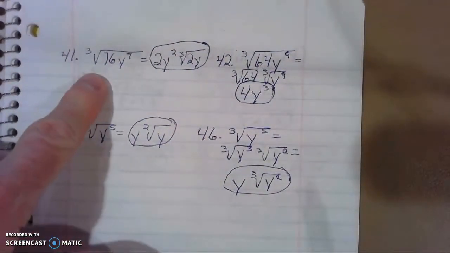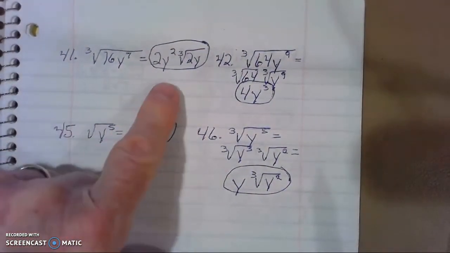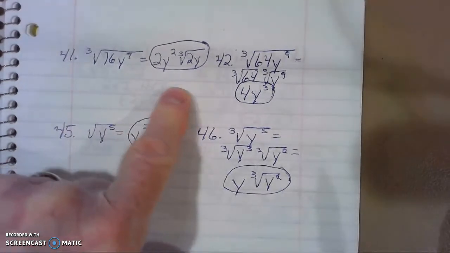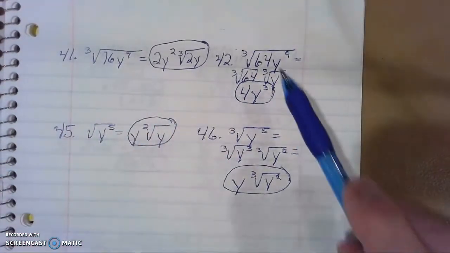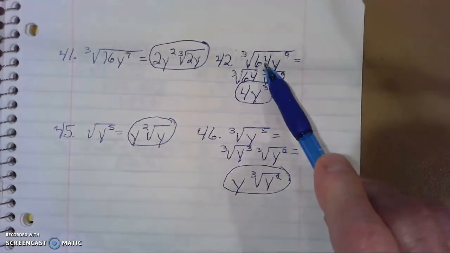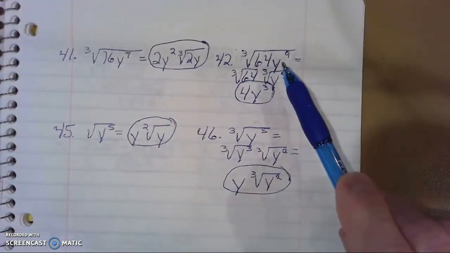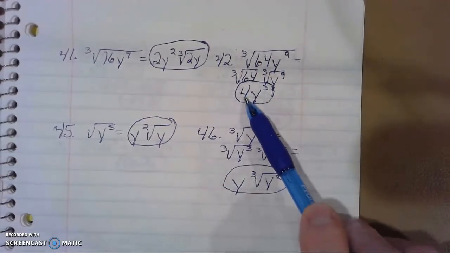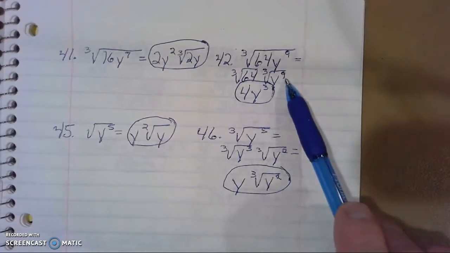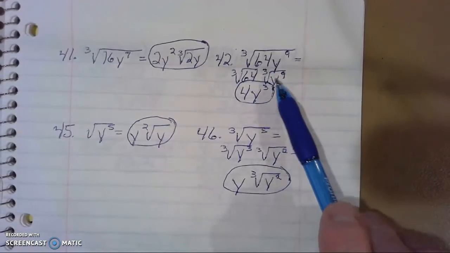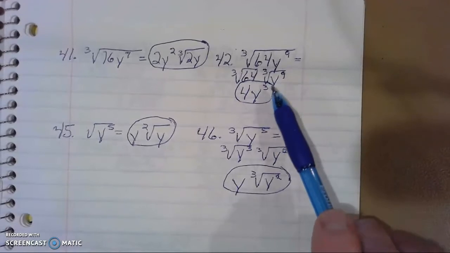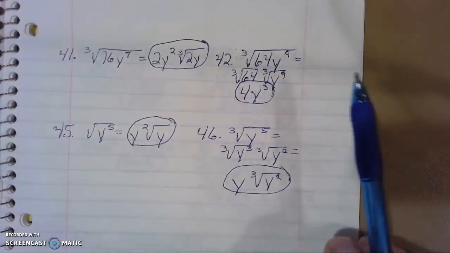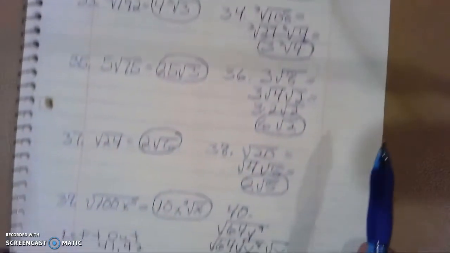41 is the cube root of 16, y to the 7th, comes out to 2y squared, cube root of 2y. 42, cube root of 64, y to the 9th. Okay, cube root of 64 is 4, because 4 times 4 times 4 is 64. Cube root of y to the 9th, I can do because 3 goes into 9 evenly, y cubed. Then back to 43.